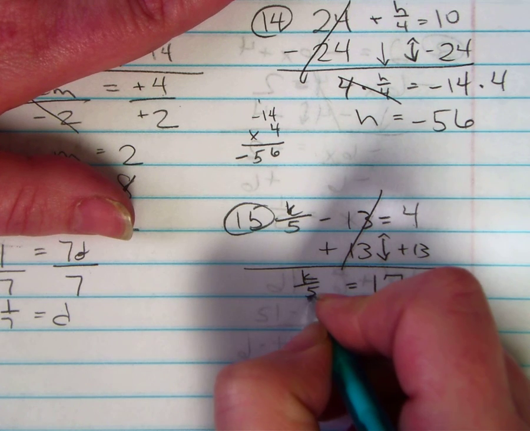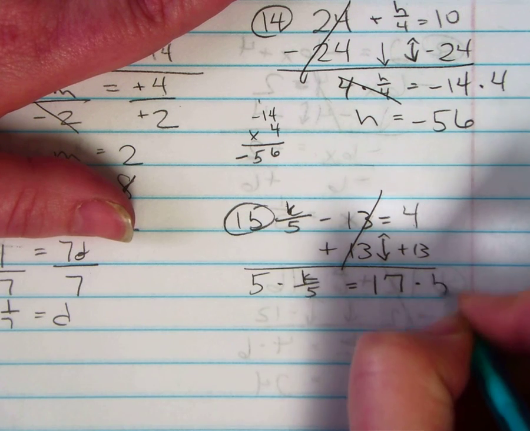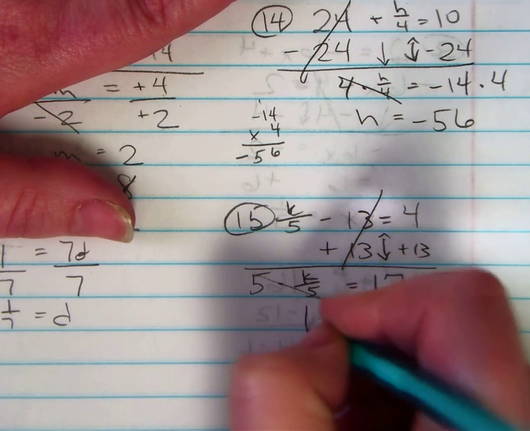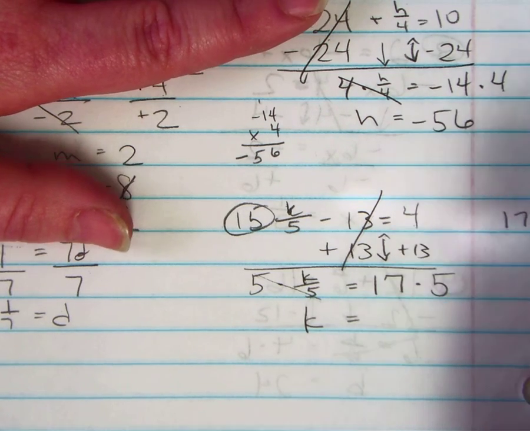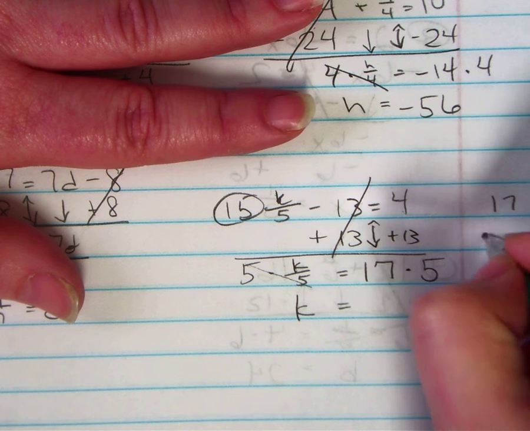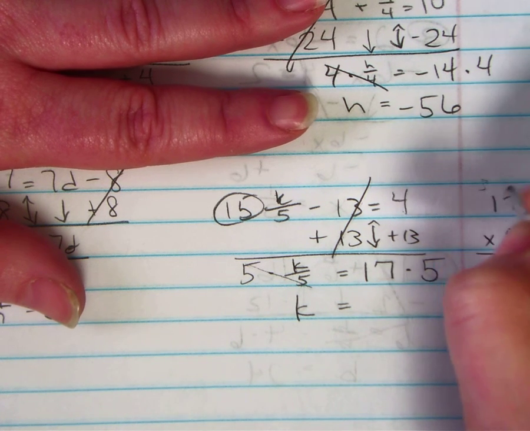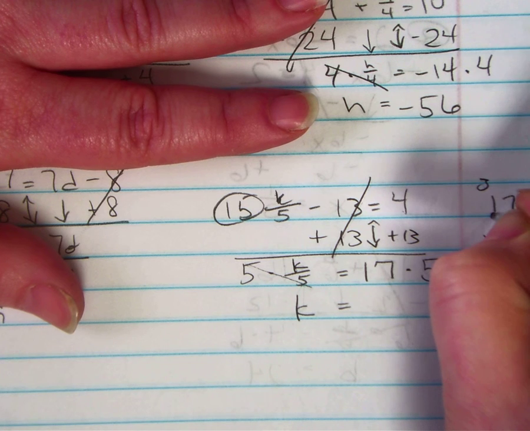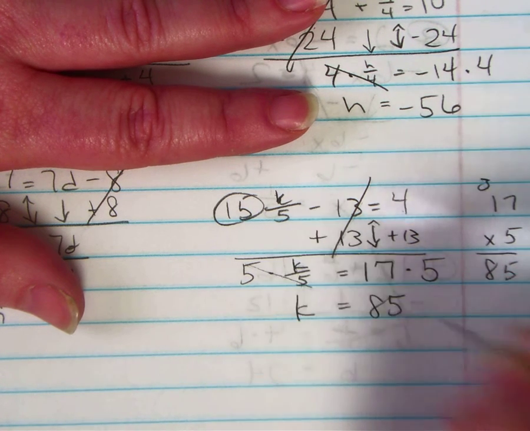Since you're dividing by 5, the inverse is to multiply. So that cancels, which leaves you k equals 17 times 5. So I'll go over here and say 17 times 5. 7 times 5 is 35. And 5 times 1 is 5 plus 3 is 8, which means k equals 85.